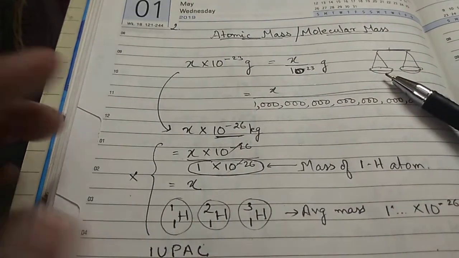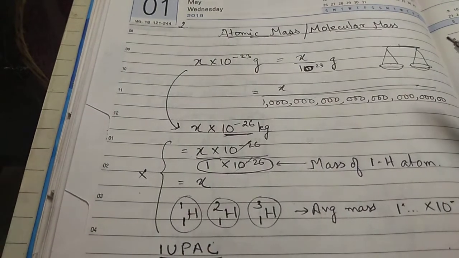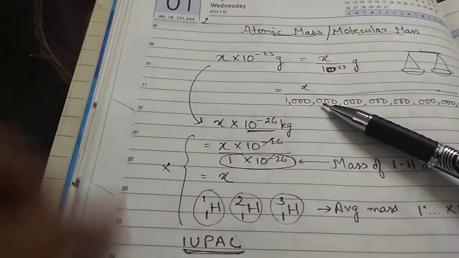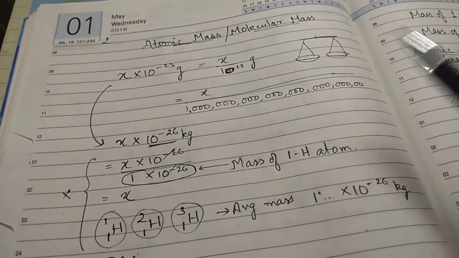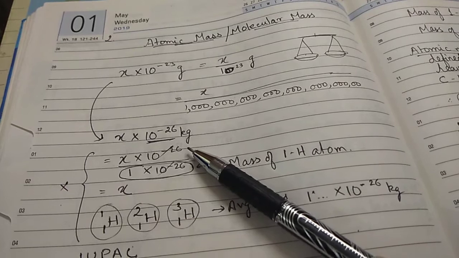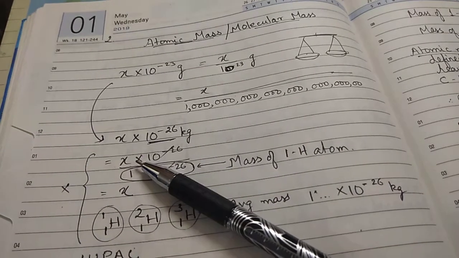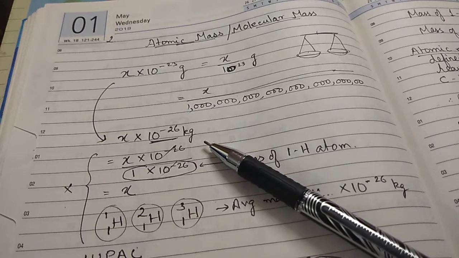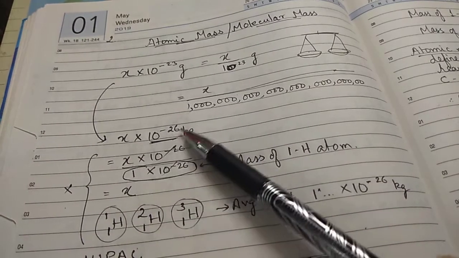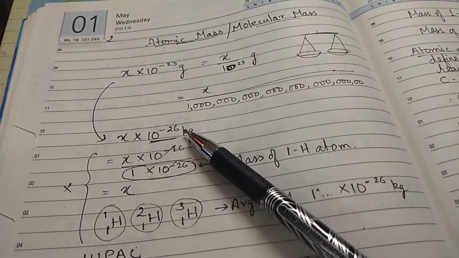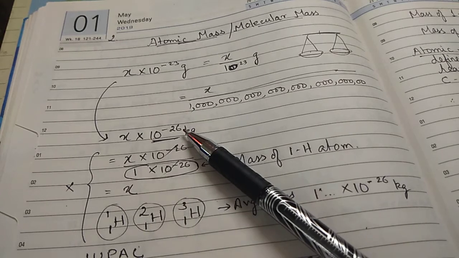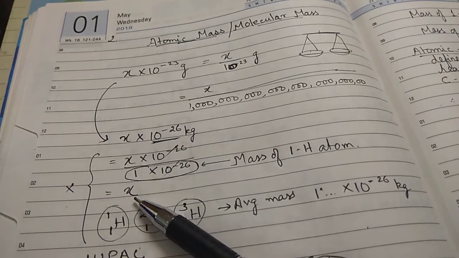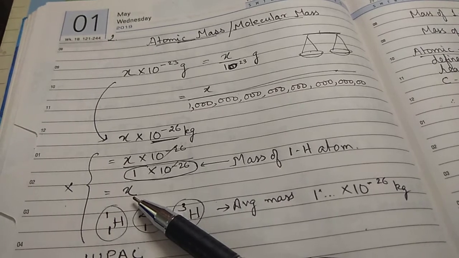Generally we measure mass with a beam balance. Even if I give you the finest beam balance, you will not be able to measure the mass of an atom. Now, if we convert it into kg, which is the SI unit, the numbers become even smaller. It will become x into 10 to the power minus 26 kg. When we try to do calculations with this number, the 10 to the power minus 26 part is likely to cause problems. So our objective is to convert x into 10 to the power minus 26 into just x, so our calculations become much simpler.